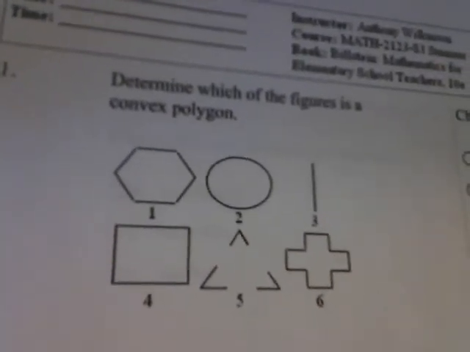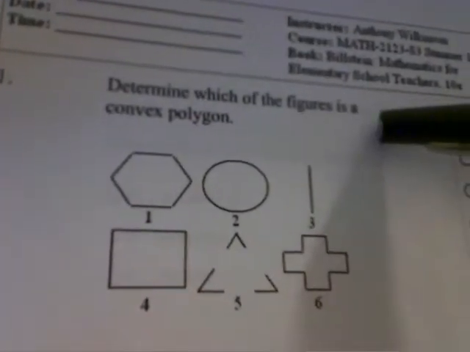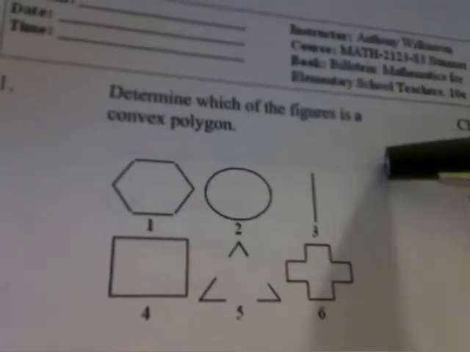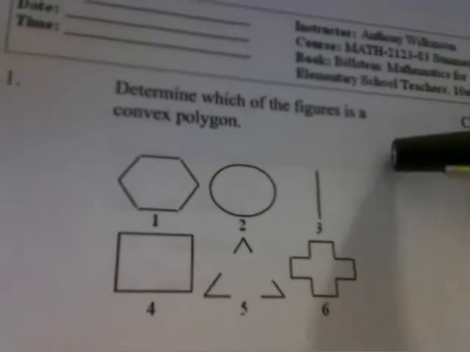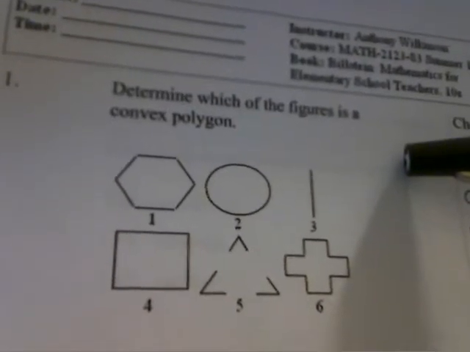Okay, we'll look at some problems that are in section 11.2. Like this first problem here, we want to determine which of the figures is a convex polygon. A convex polygon by definition is a closed figure, by the way, and it does have line segments in it, and it does have no indentations in it.